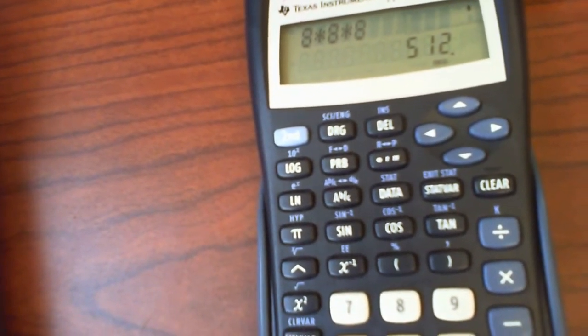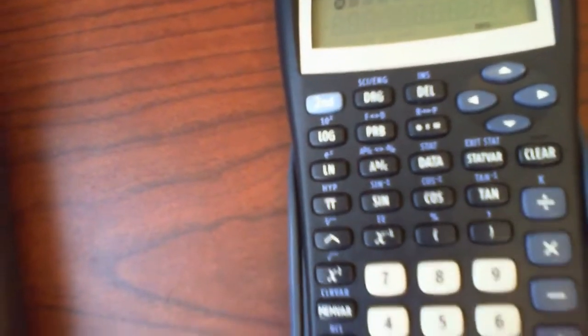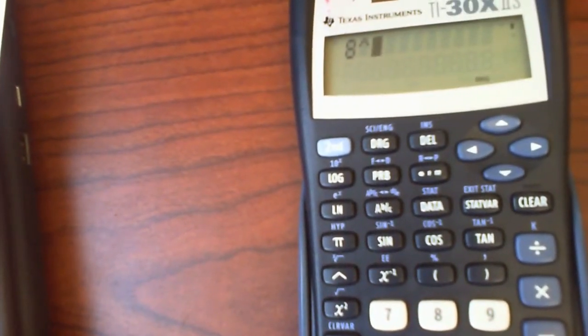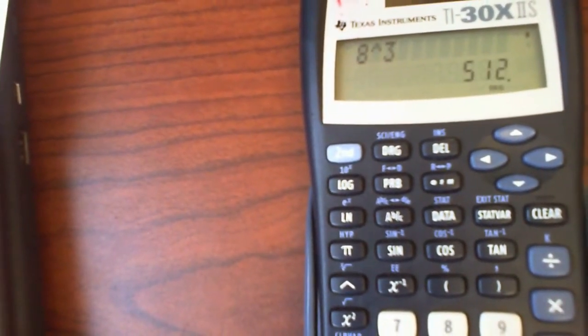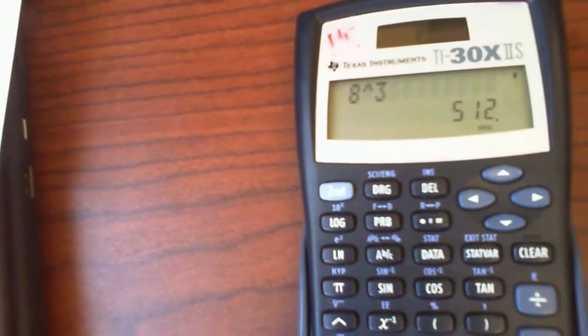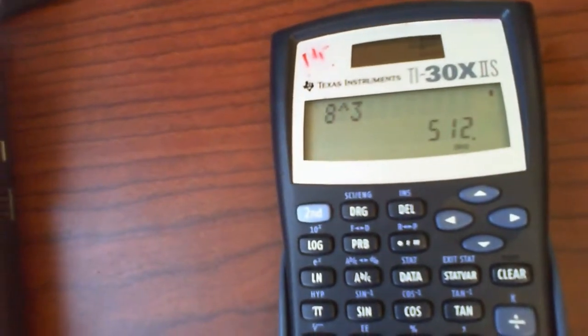We could just do 8, and then there's a little up arrow button right here that you can see. If you click on that, that will put that little up arrow right next to the 8, and then I just type in the number 3. So that means multiply 8 by itself 3 times, and then when I hit equals, I get that same 512 that we got just a moment ago.